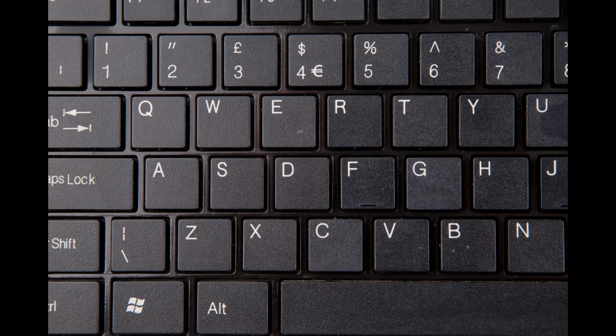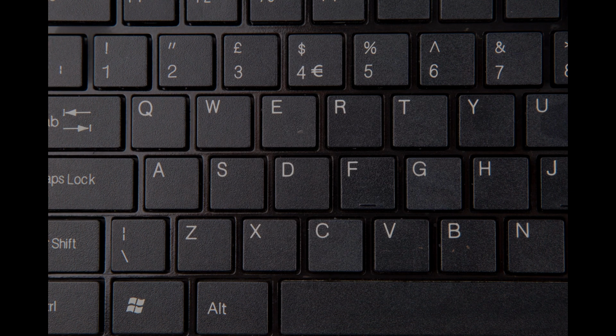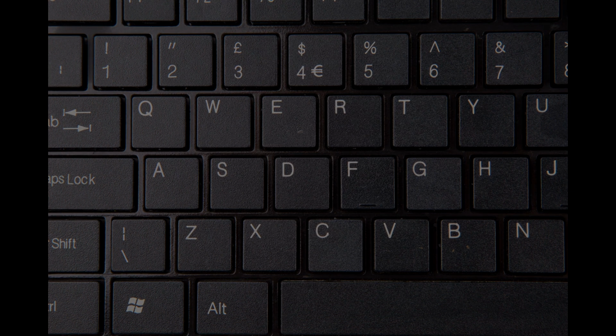If you aren't using these keys already, I recommend that you give them a go and have a practice. It will really speed up your Blender modelling.